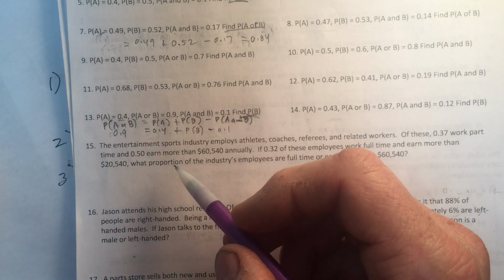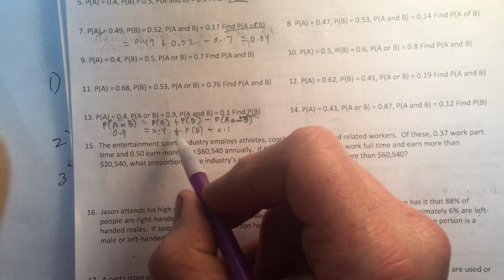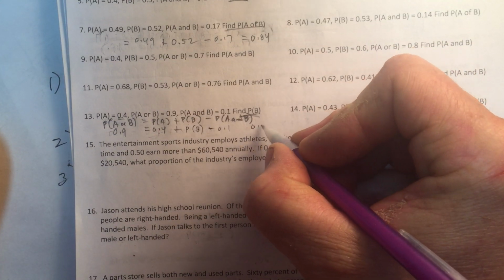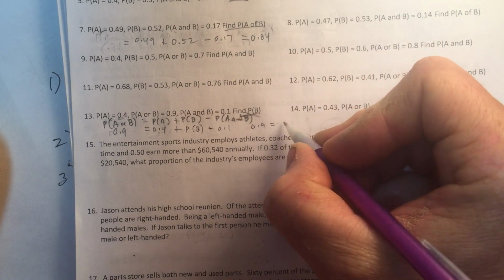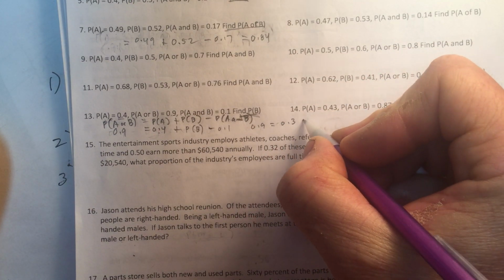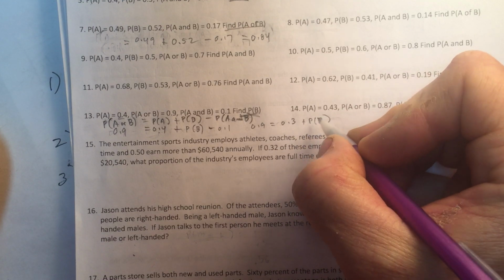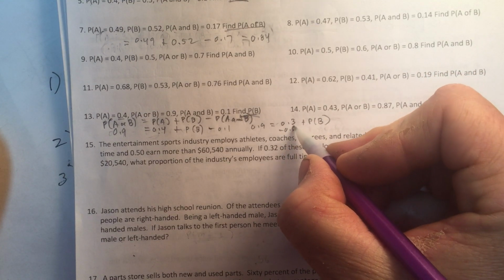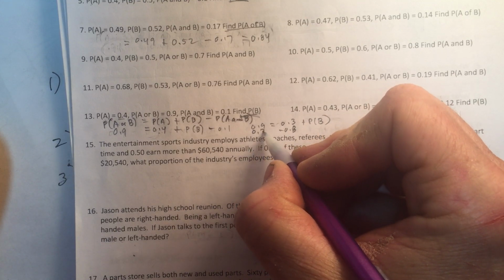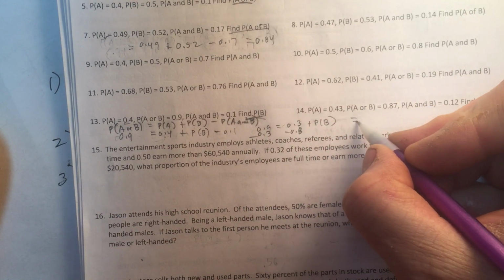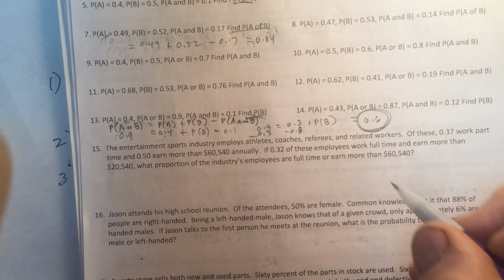So basically, you're just going to solve this equation. If I add my like terms here, I'd have 0.9 equals 0.3 plus probability of B. And I would just subtract 0.3 on both sides. I get 0.6. There you go.